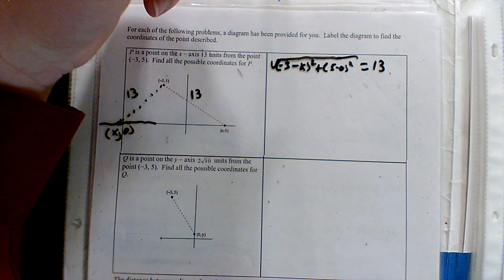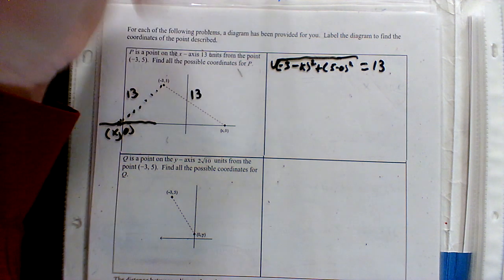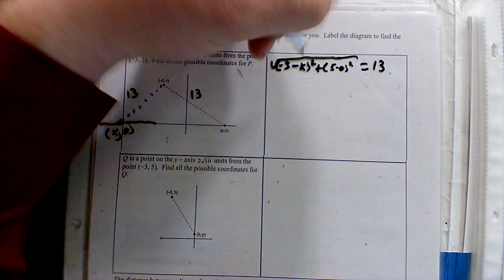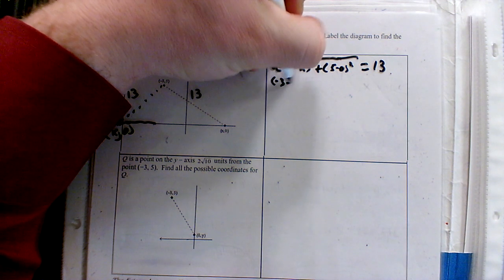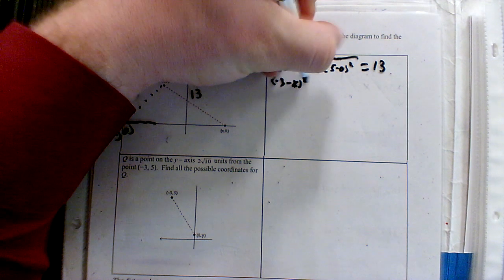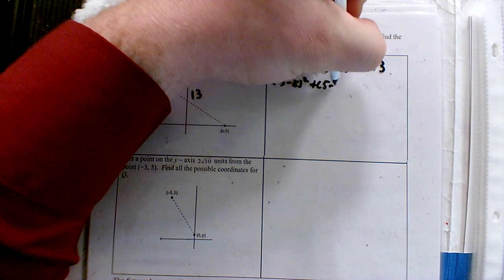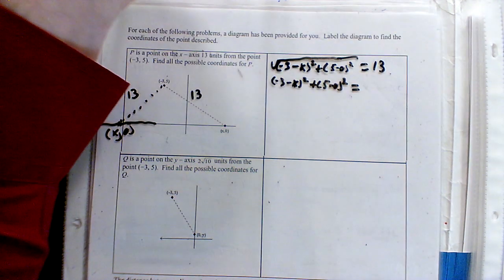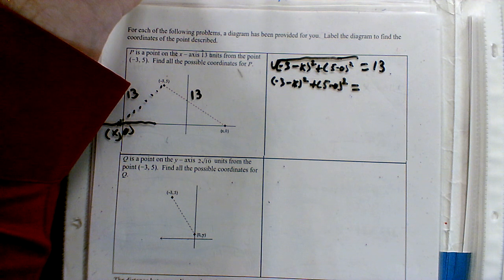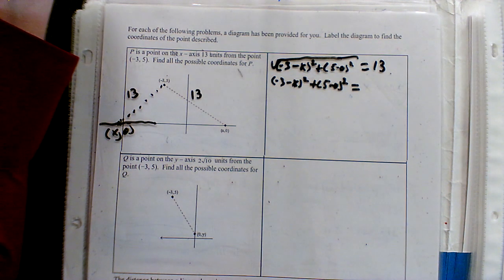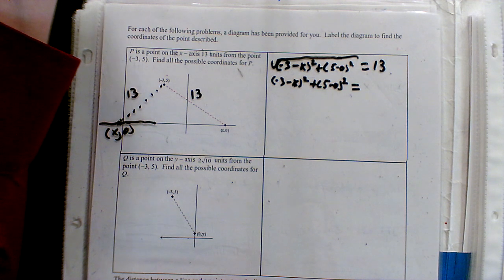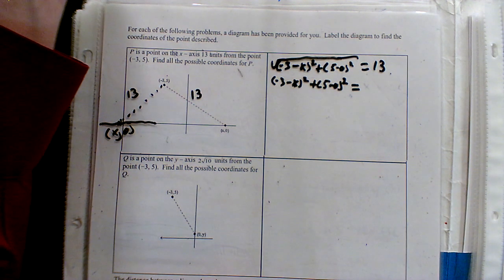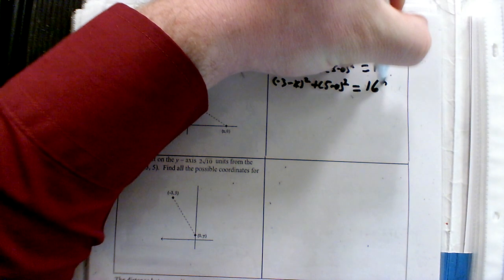Alright, so now we just start solving. We need to get the x by itself, sorry. So we need to get rid of the square root, so we're going to square both sides. So that would leave us with -3 minus x squared plus 5 minus 0 squared equals, and 13 squared is 13 times 13. Who can help me out? I see some calculators out there. Got it? 169, yes, thank you.